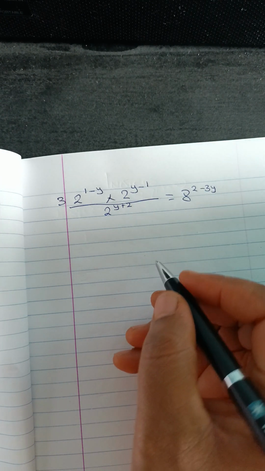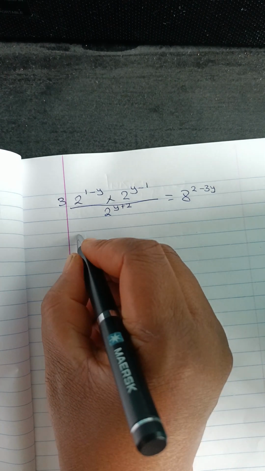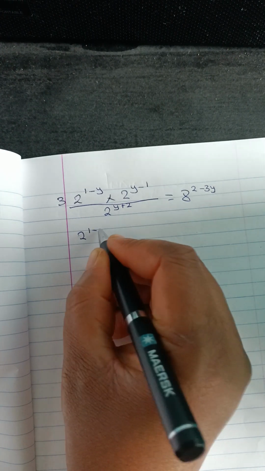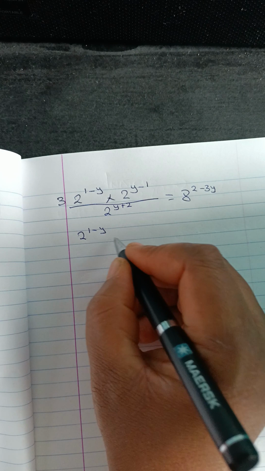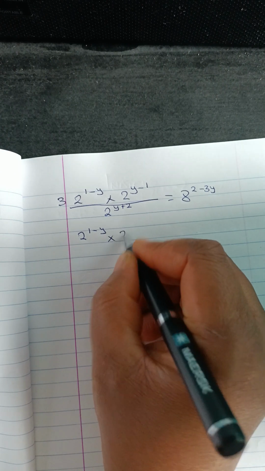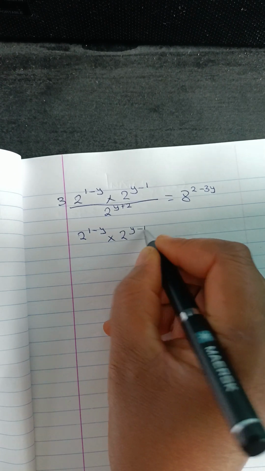So what do we turn it into? It becomes 2 raised to 1 minus y times 2y minus 1.